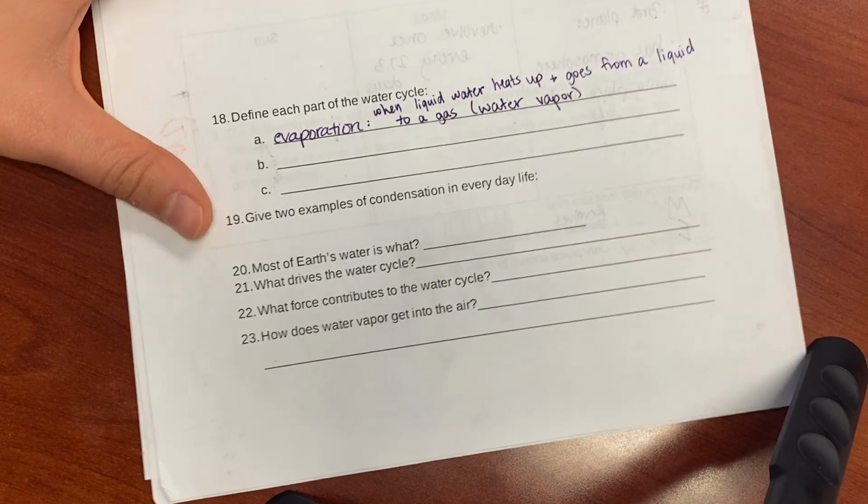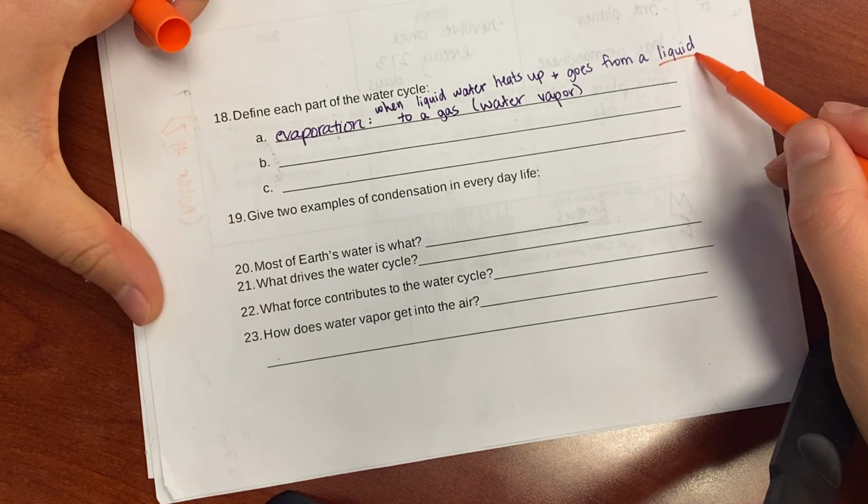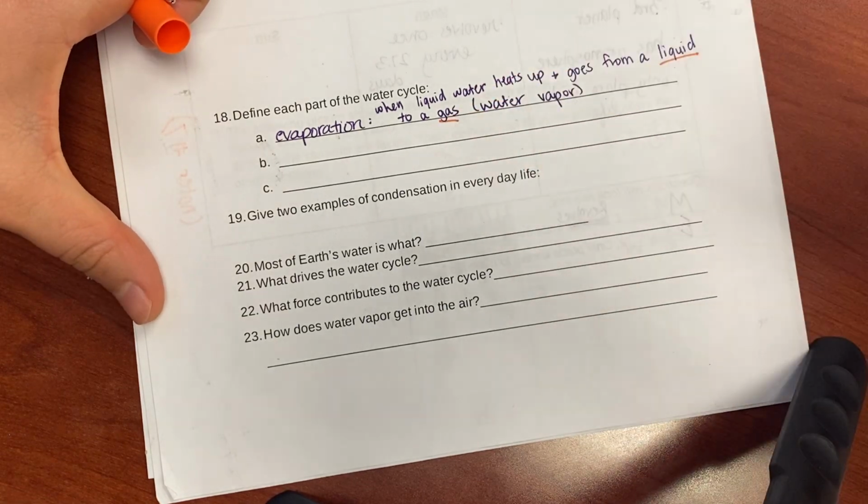Okay, those are the two main parts to remember, is it's going from a liquid to a gas, okay?